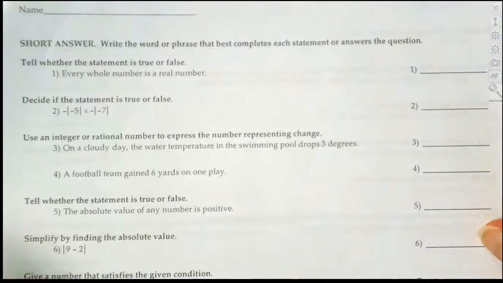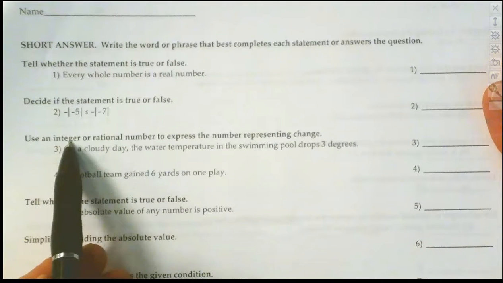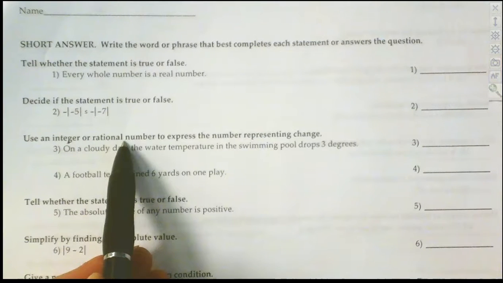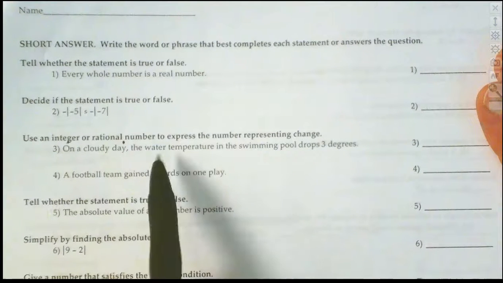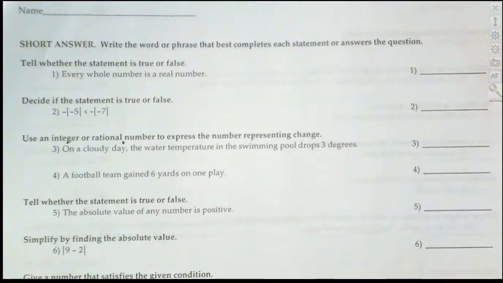So question 3, let's read our directions. It says use an integer or a rational number. So that means either a positive or negative number, whole number, or a decimal, because rationals are going to be your decimals that stop, to express the number representing the change. Now, integers can be positive or negative. So if it's going up, it's going to be positive. If it's going down, it's going to be negative.